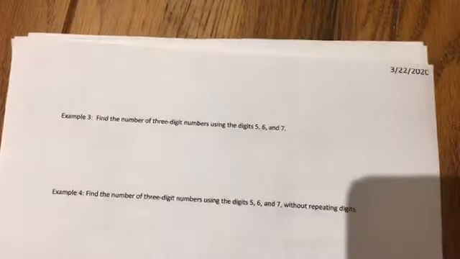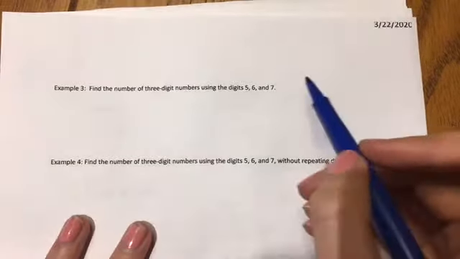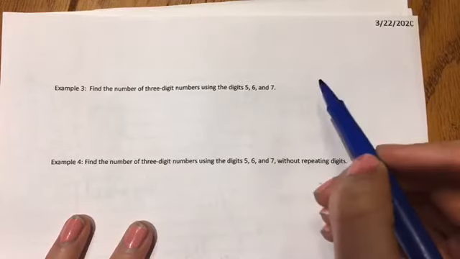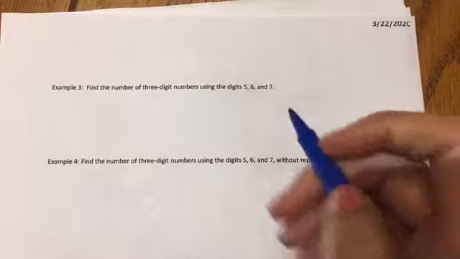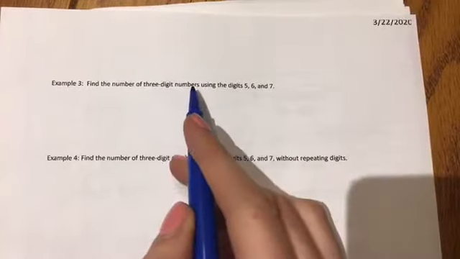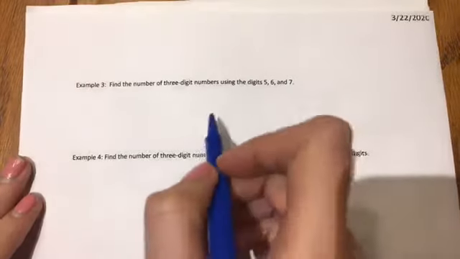To example number 3. Example number 3 says find the number of 3-digit numbers using the digits 5, 6, and 7. Now, in this problem, we could write out the options. We could write 5, 6, 7, 6, 5, 7, but we can use the fundamental principle of counting. Now, it's going to look a little bit different. We are going to make a 3-digit number. Now, one thing that I find helps students understand this is to create these blanks, okay?